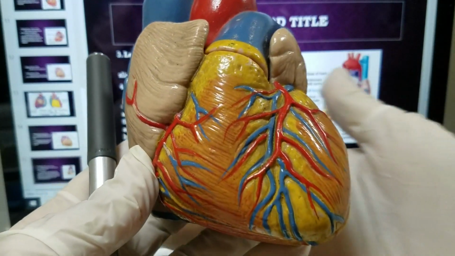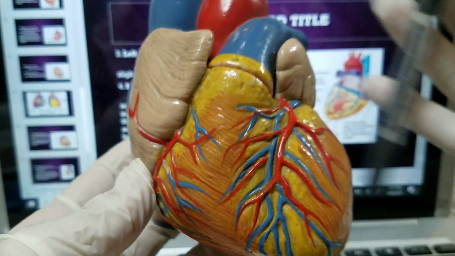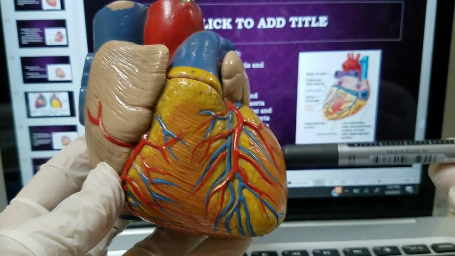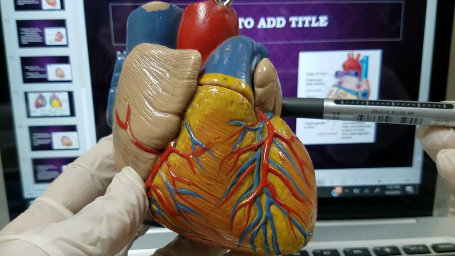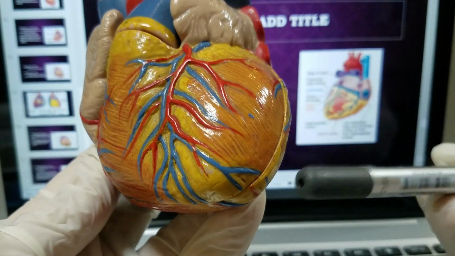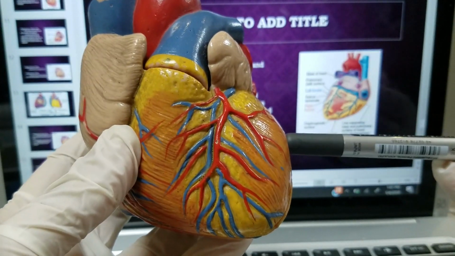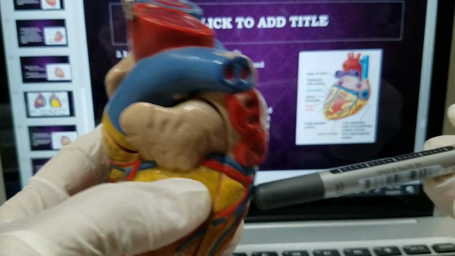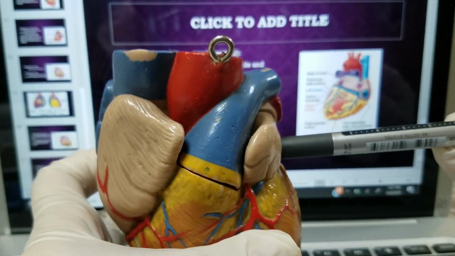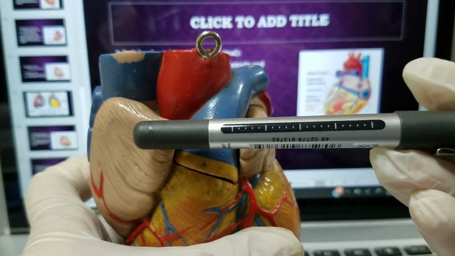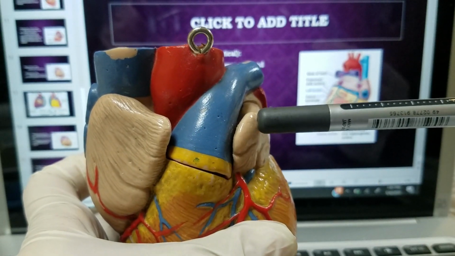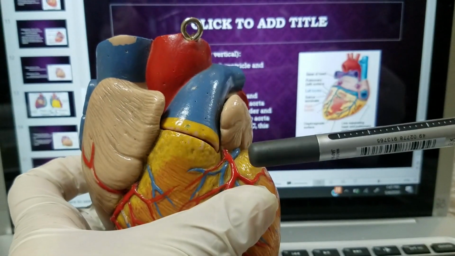The left border is nearly vertical and is formed by the left ventricle and the left auricle. This separates the left surface from the anterior surface. And then there is the superior border. This superior border is formed from the right and the left atria and their auricles in the anterior view.